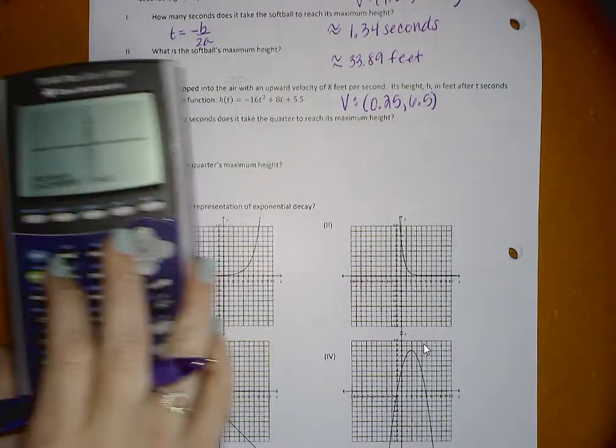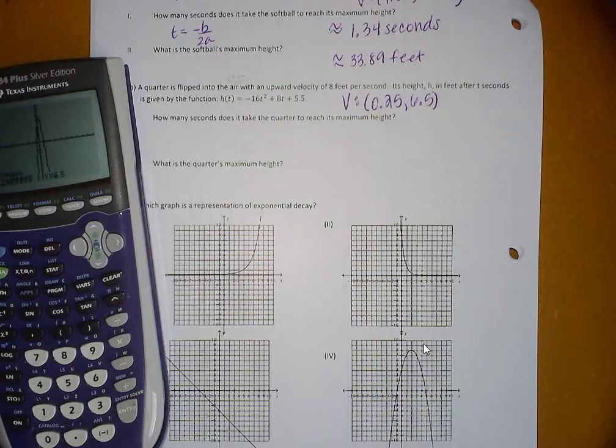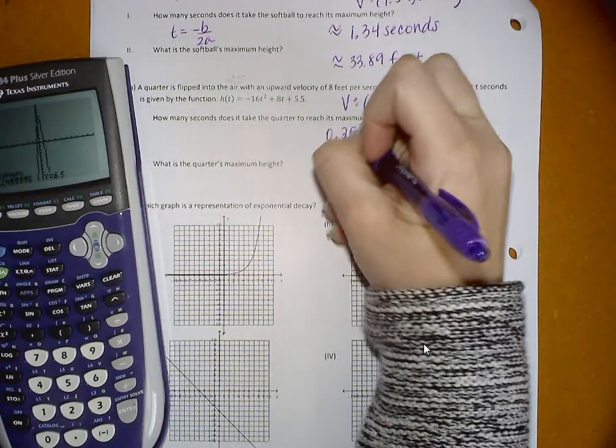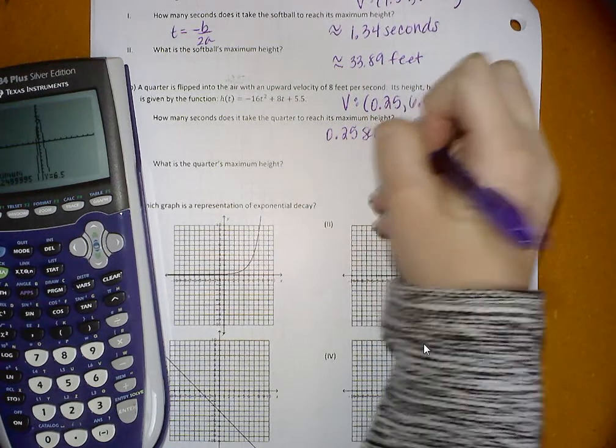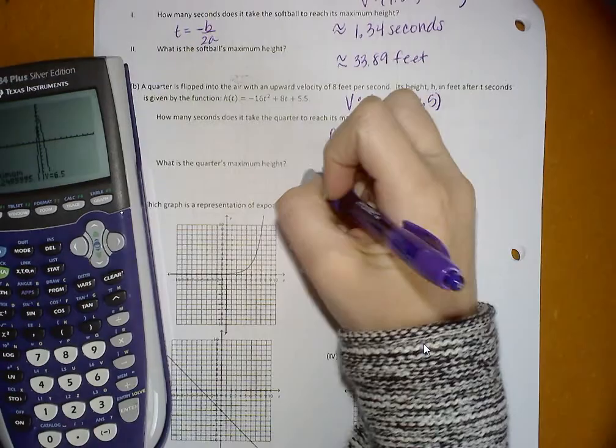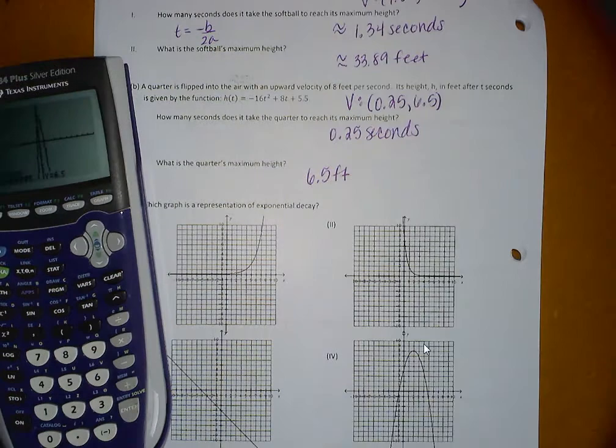So for how many seconds it will take, we're going to do 0.25 seconds, our t value, and then the maximum height is that height that it reached, which is 6.5 feet.